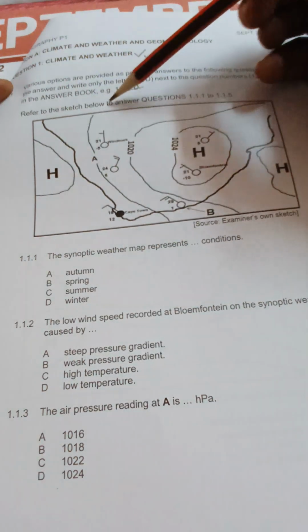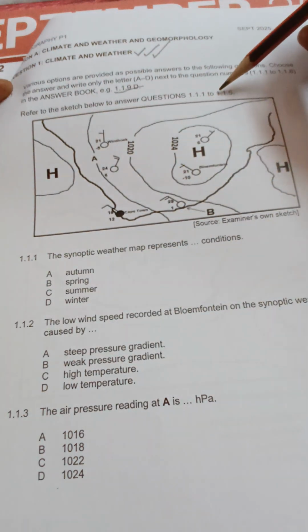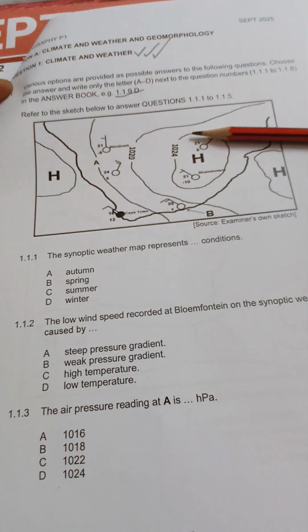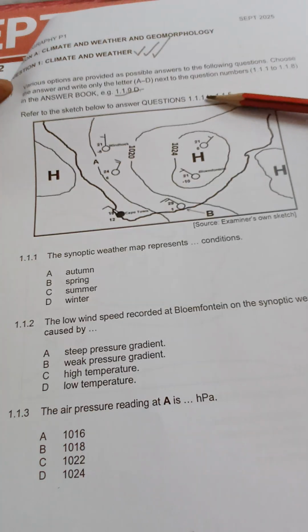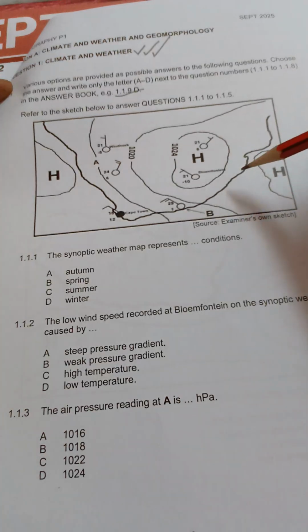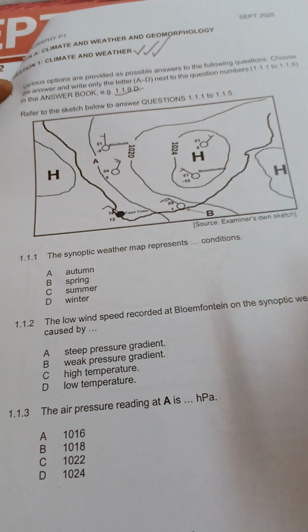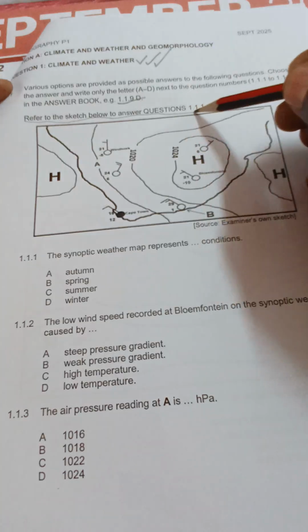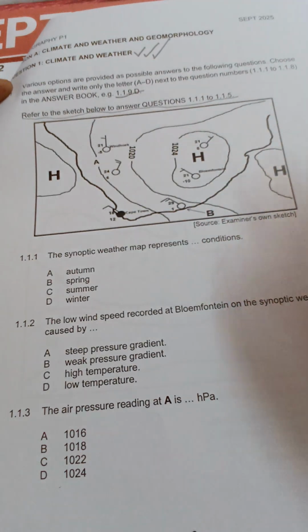So refer to the sketch below to answer questions 1.1.1 to 1.1.5, which means you are going to use this sketch to answer 1.1.1 up to 1.1.5. So if you find yourself answering 1.1.6, 1.1.7 and 1.1.8 using the same sketch, you are likely to get wrong answers. So make sure you are attentive to detail. Make sure that you read the instruction. This has been given as a directive to say that you are only using this sketch to answer question 1.1.1 up to 1.1.5.